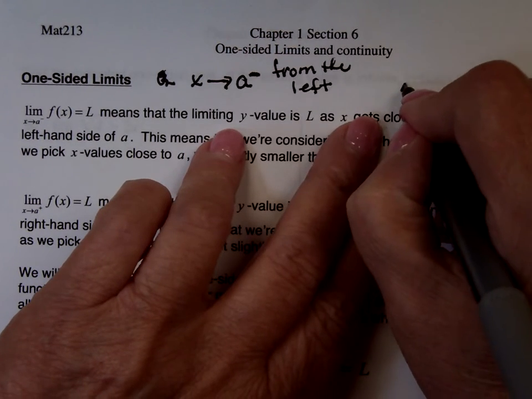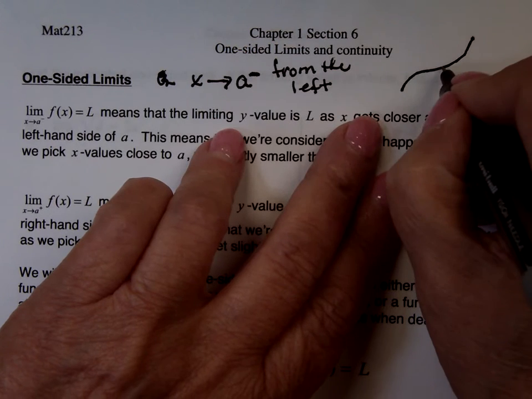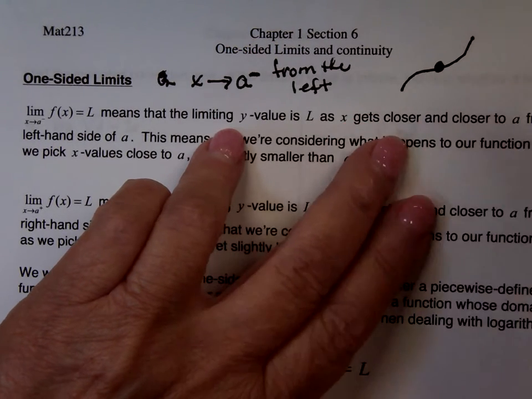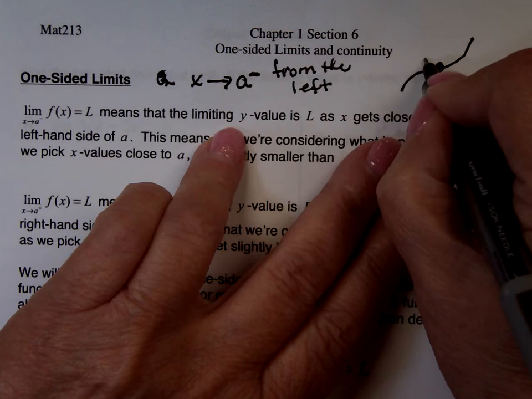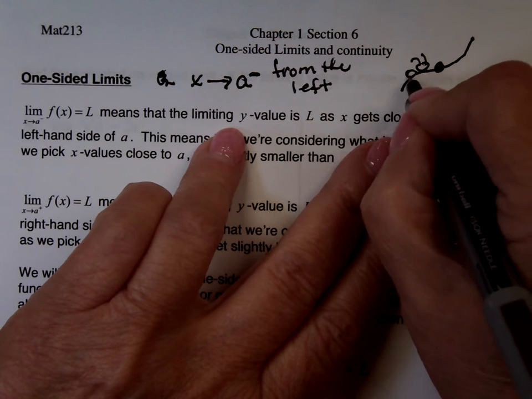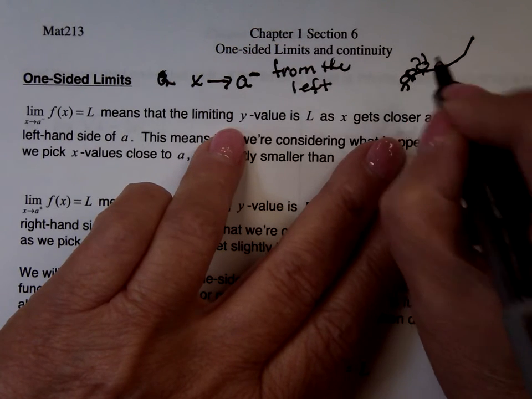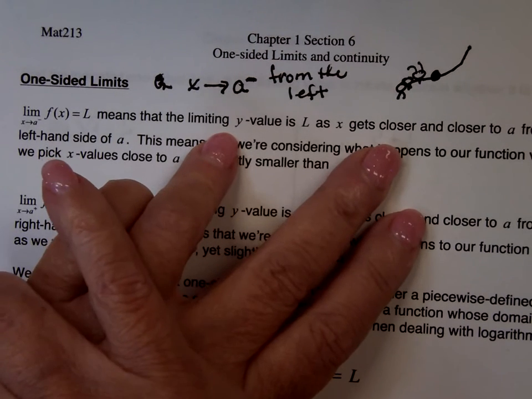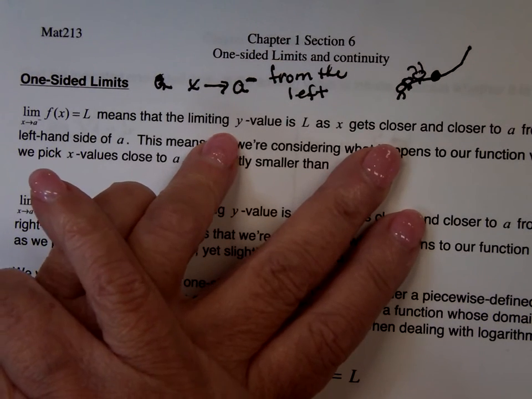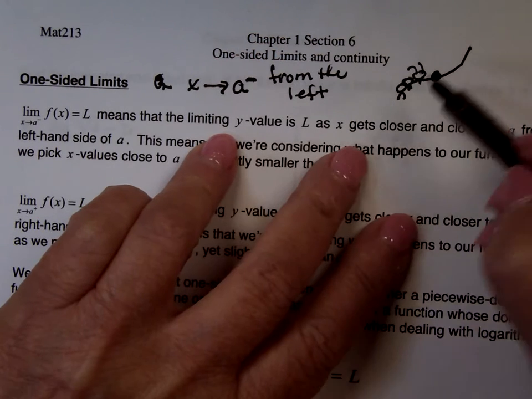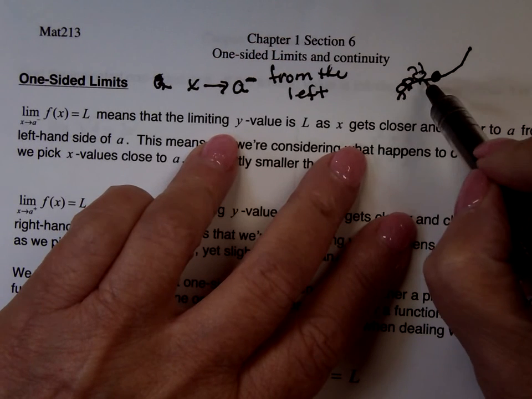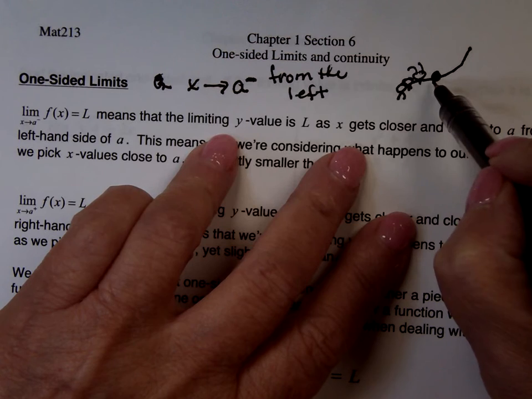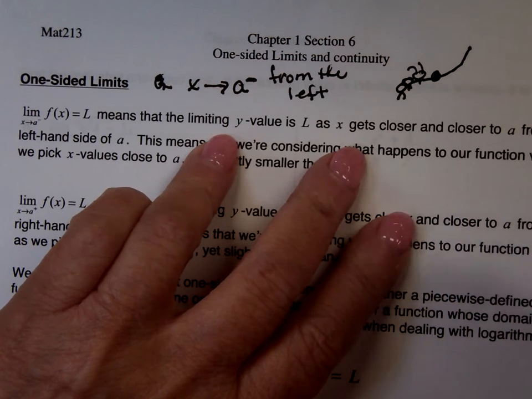That means if I have a graph, and here's my coordinate point, if I'm coming in from the left, you have Howard by himself coming in. There's no Harriet involved in this action, only Howard. So you're only coming in from one side. So as I'm tracing in from the left-hand side toward that number from the left.